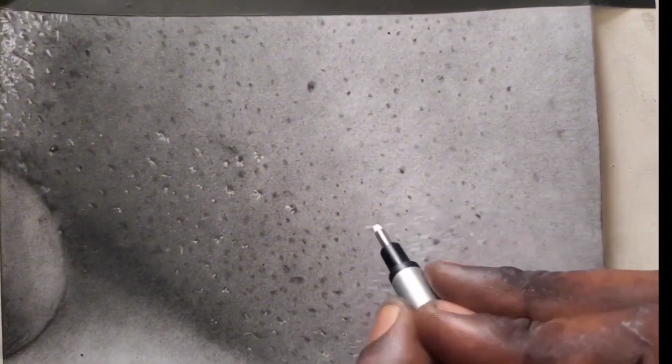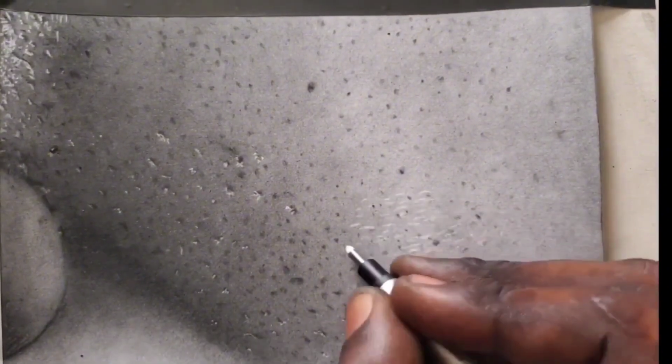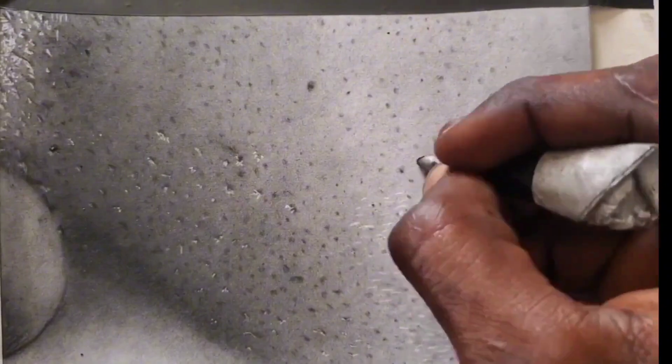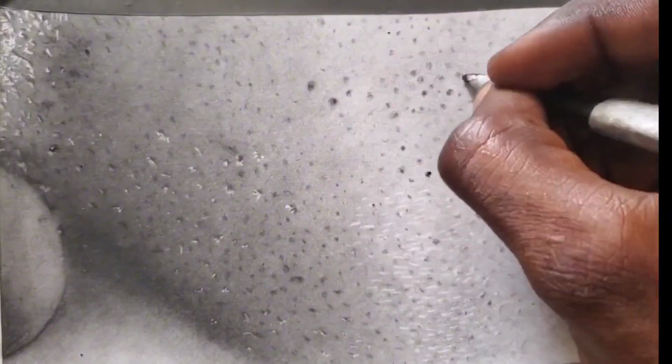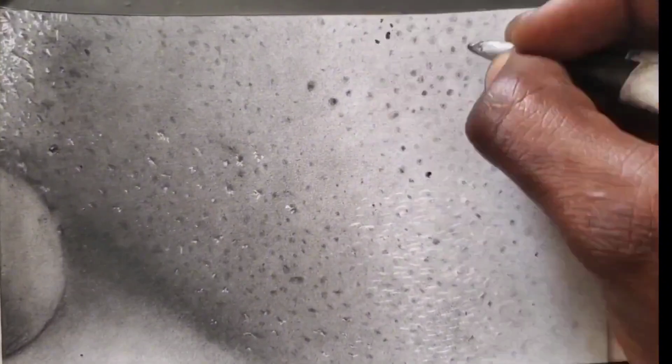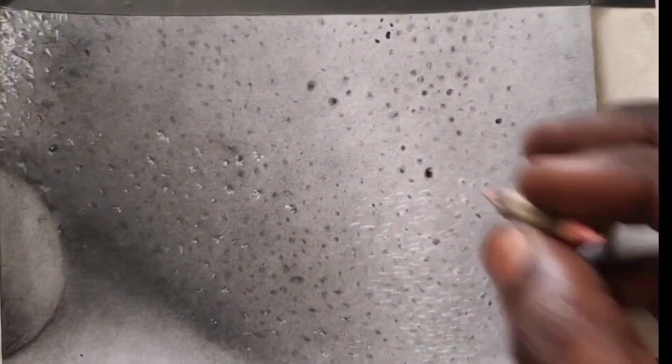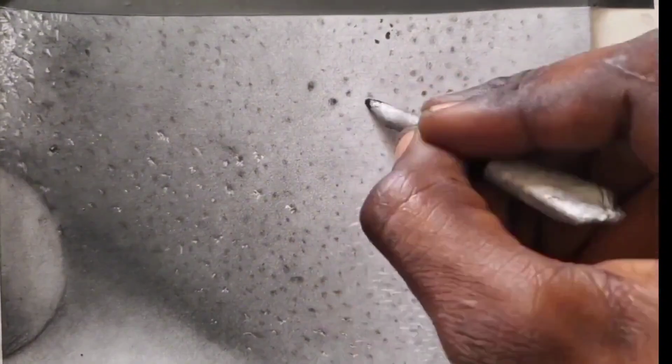Because the pulses are dark, I added the highlights to the side depending on where the light is falling. In this part of the drawing that I'm doing currently, on the picture, the light is focusing on that part, so you should replicate the same thing in your drawing.